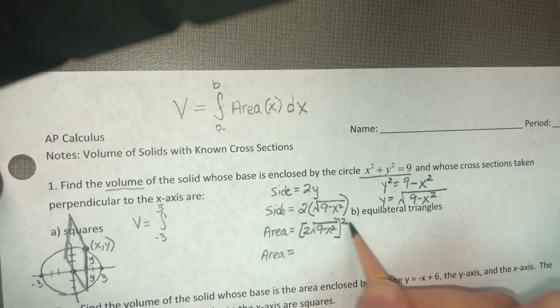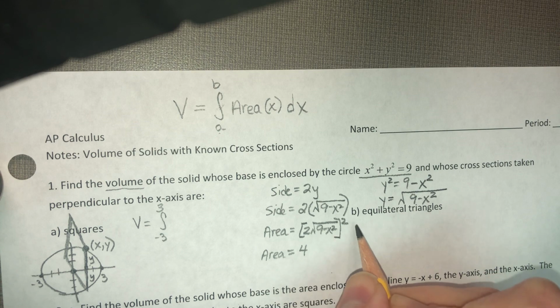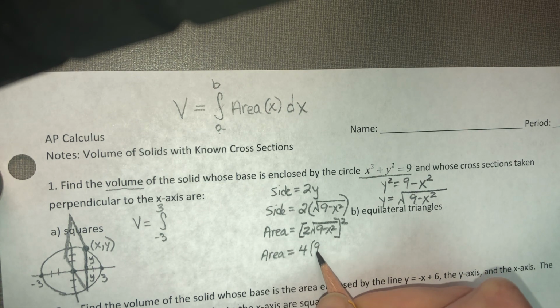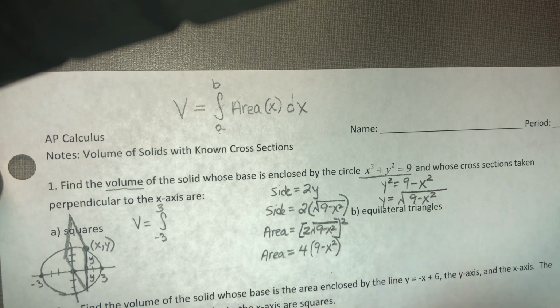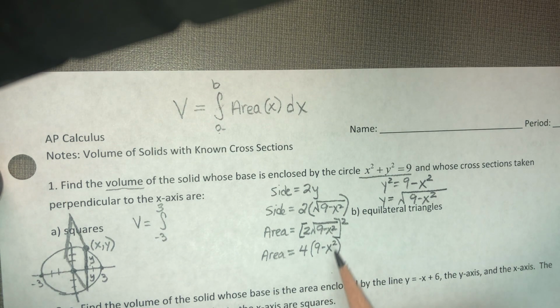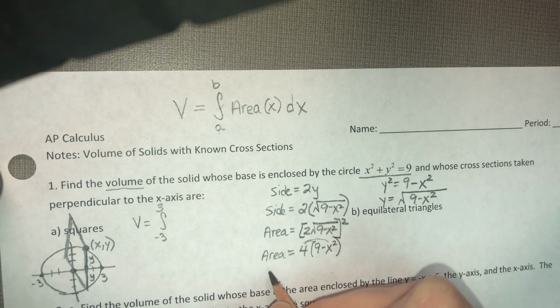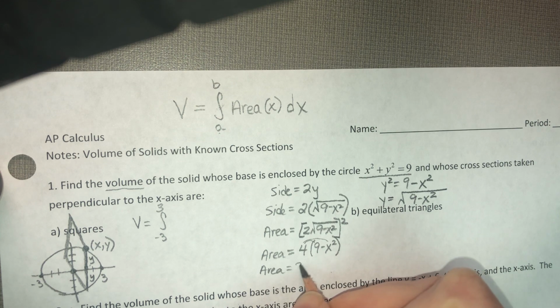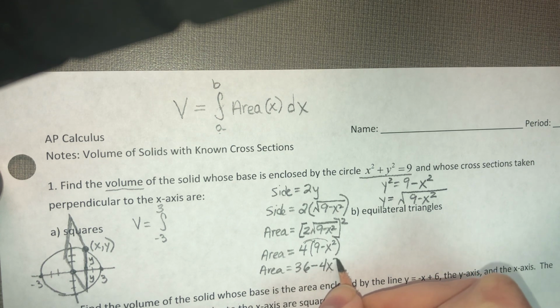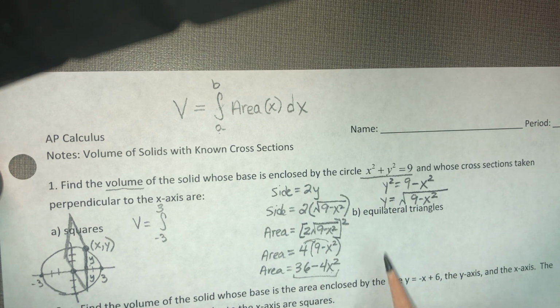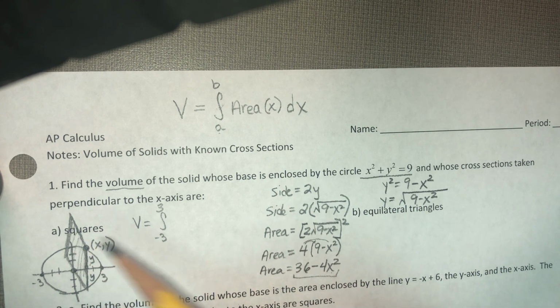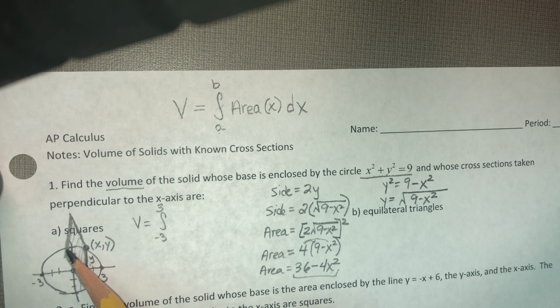If you square that, 2 squared is 4, and then the square root squared means it's going to come out of the square root, but remember there's an assumed set of parentheses around every radicand, the number under the radical. So that stays in parentheses because this 4 will have to distribute across the parentheses. So the area will be 36 minus 4x squared. This formula represents the area of the cross section at any given x value on our solid.